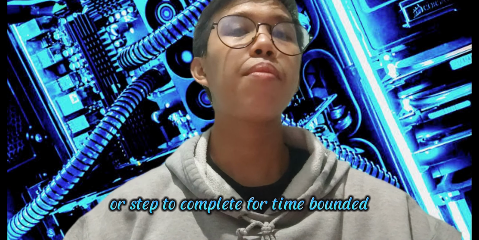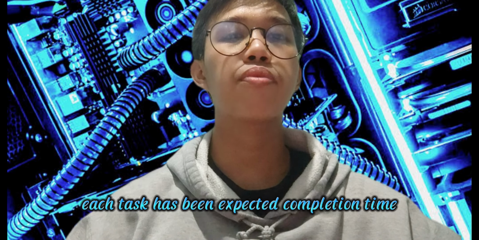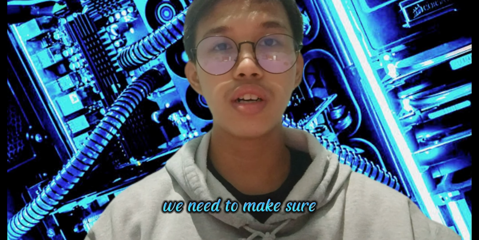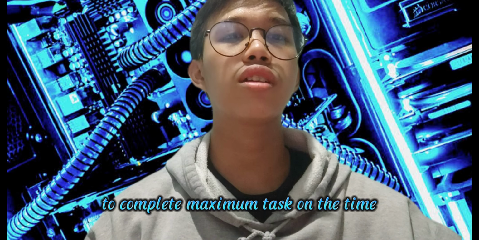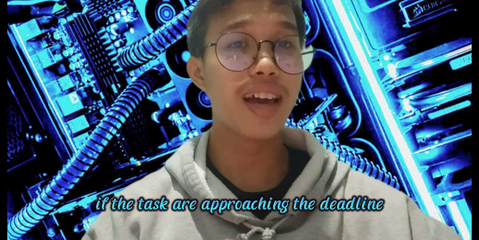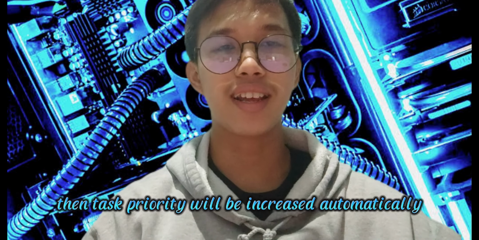Fourth, time-bounded. Each task has an expected completion time and we need to make sure to complete the maximum number of tasks on time. If the tasks are approaching their deadline, then task priority will be increased automatically.